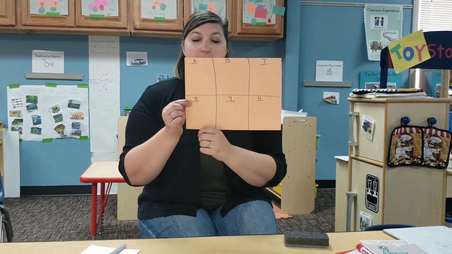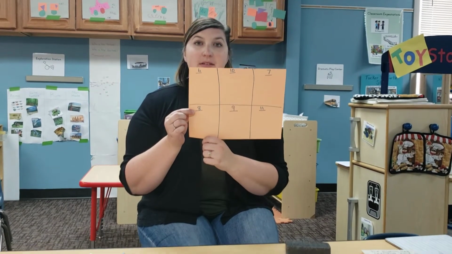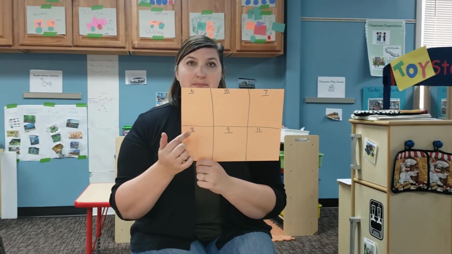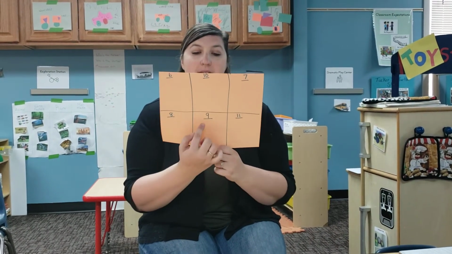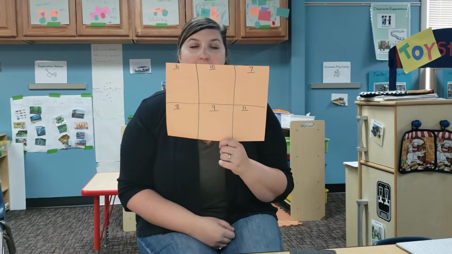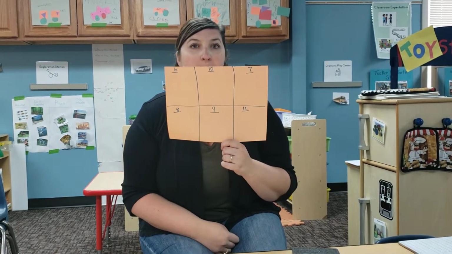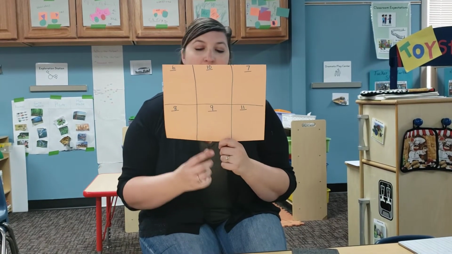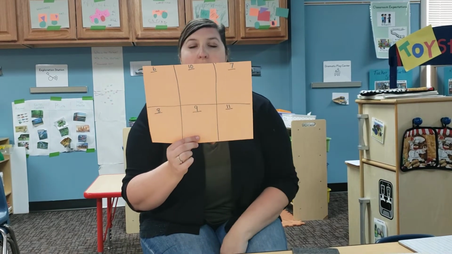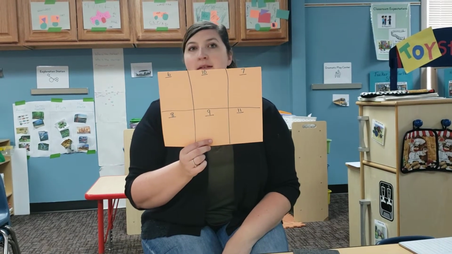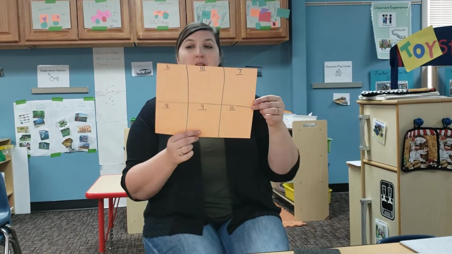This number over here is the number 8. Circle on the top, circle on the bottom. You're right. Then we have a circle and a line down. That is the number 9. Very good. And then we have a 1 and a 1. That makes an 11.